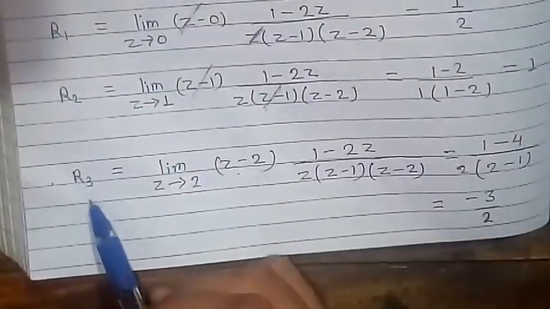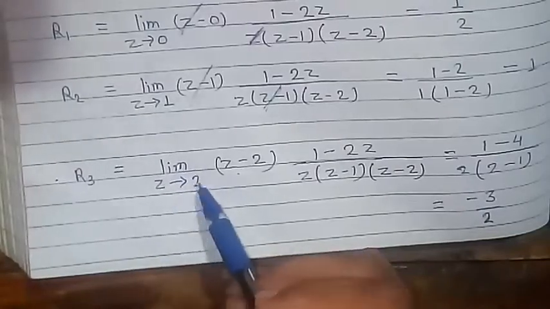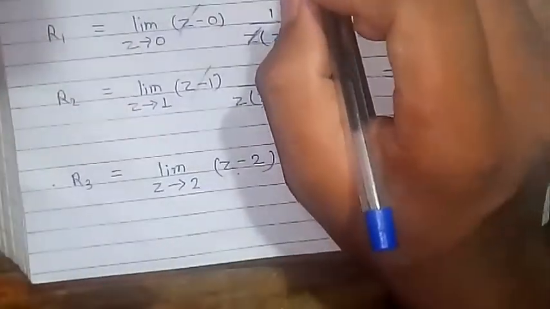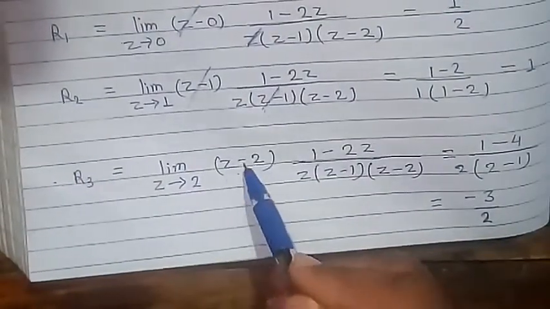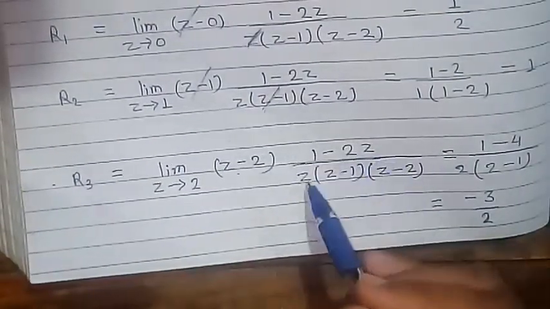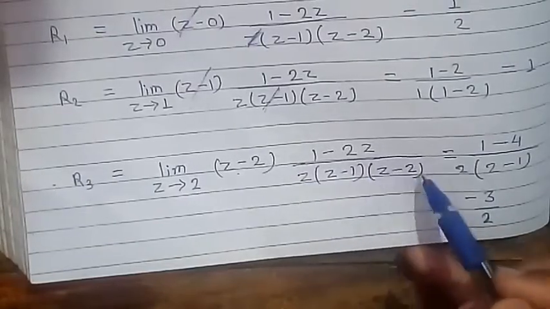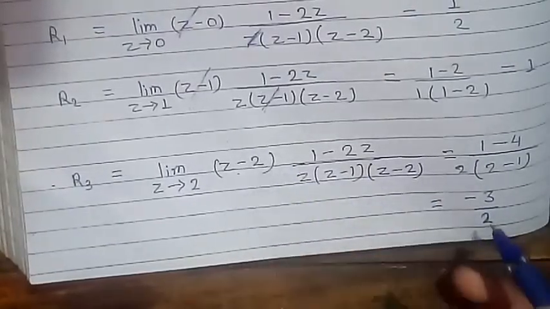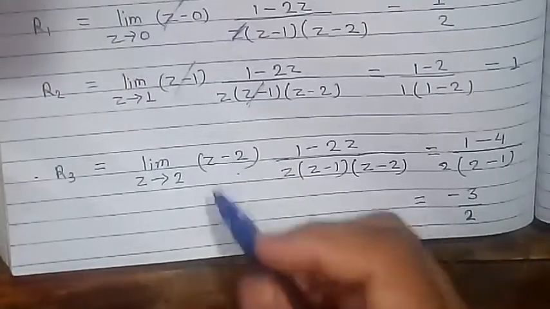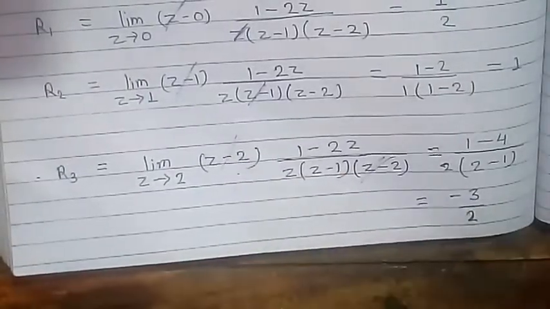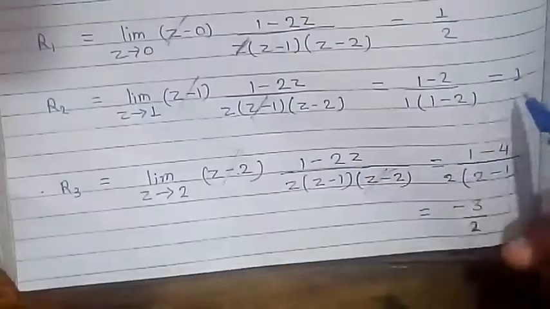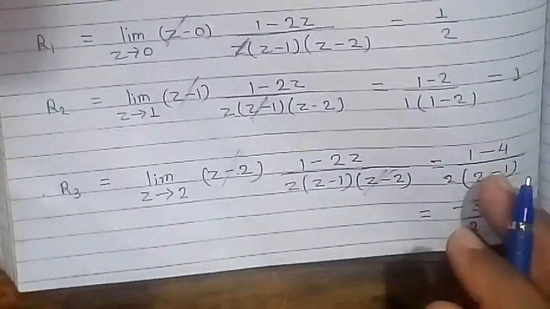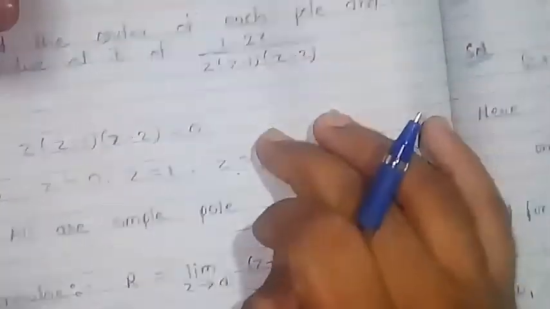After that, the third residue is equal to limit z tends to 2, for the third pole z equal to 2. Limit z tends to 2 of (z minus 2) into (1 minus 2z) upon z into (z minus 1) into (z minus 2). When we simplify we get minus 3 by 2. This cancels, so r1 is equal to 1 by 2, r2 is equal to 1, r3 is equal to minus 3 by 2 are the residues for this function.